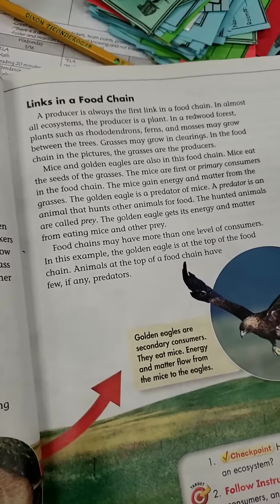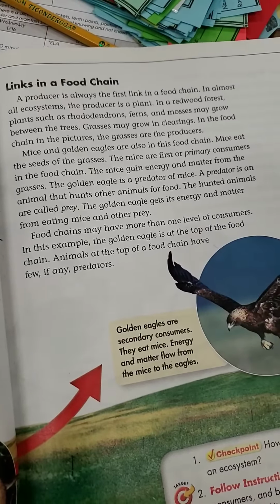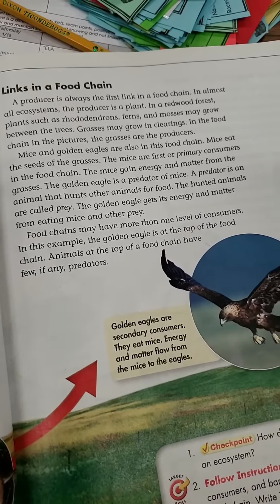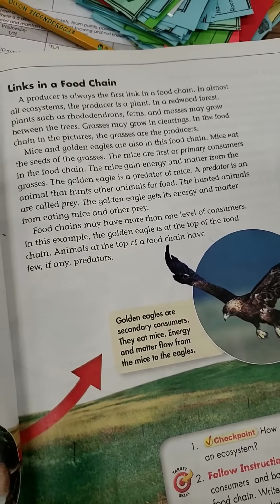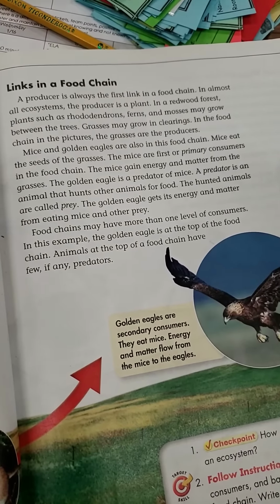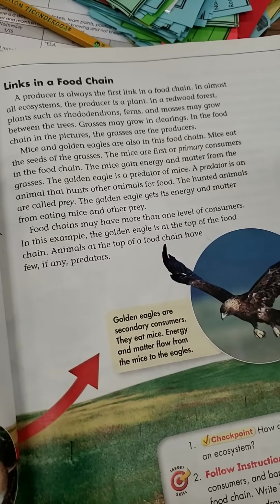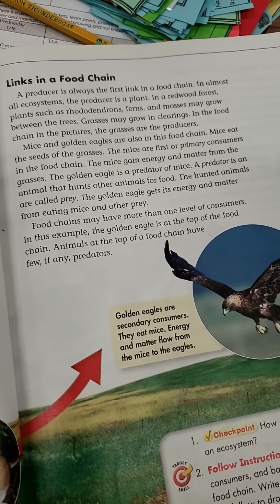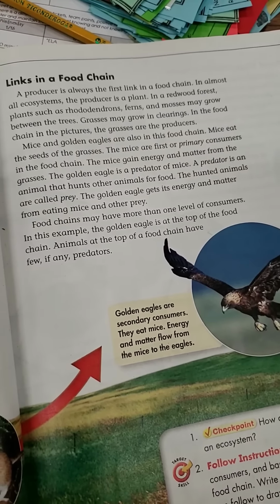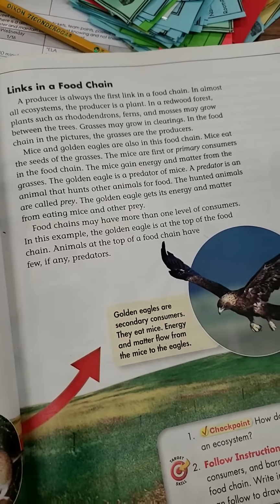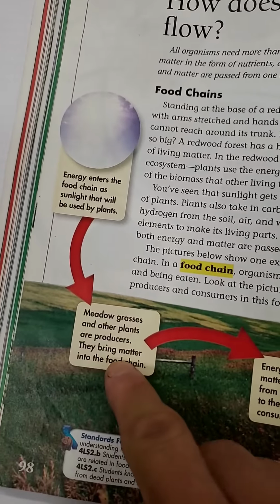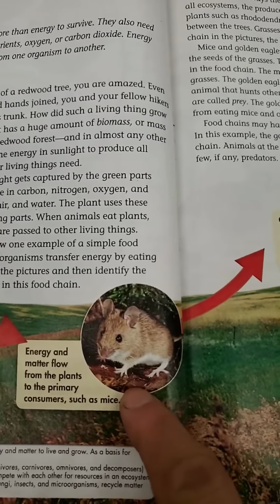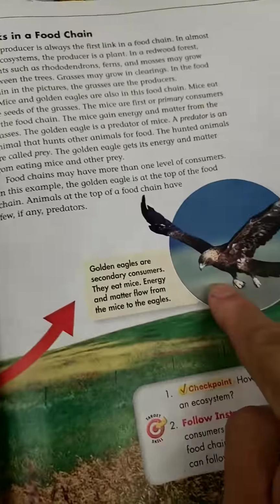Links in a food chain. A producer is always the first link in a food chain. In almost all ecosystems, the producer is a plant. In a redwood forest, plants such as rhododendrons, ferns, and mosses may grow between the trees. Grasses may grow in clearings. In the food chain in the pictures, the grass is the producer. So again, we have the producer, first level consumer, second level consumer.